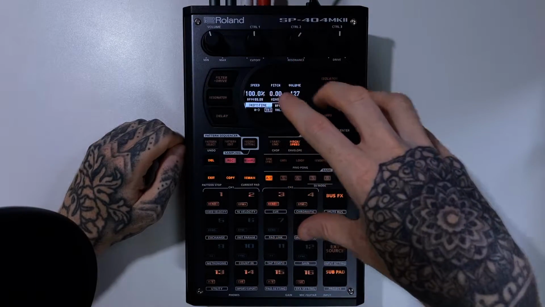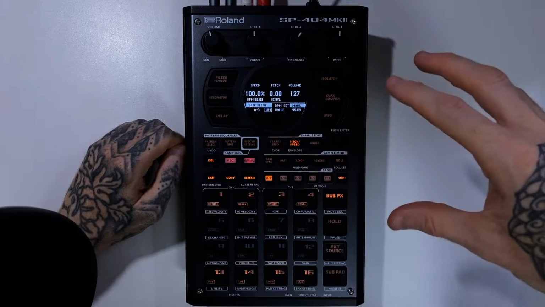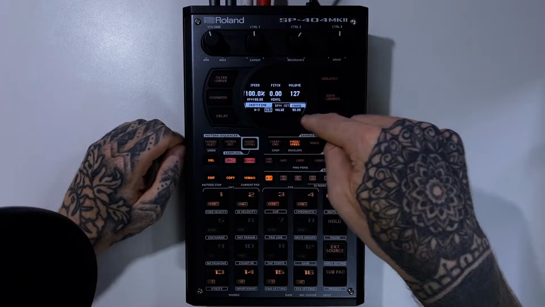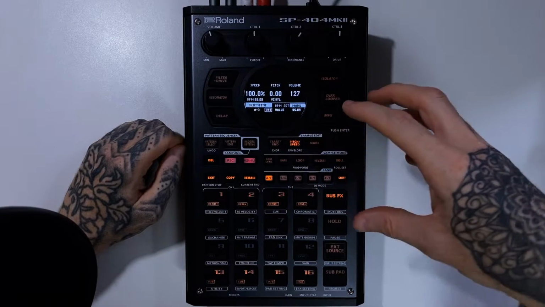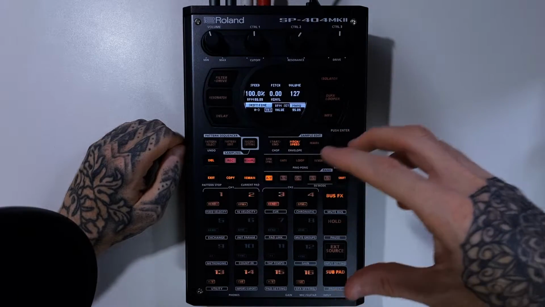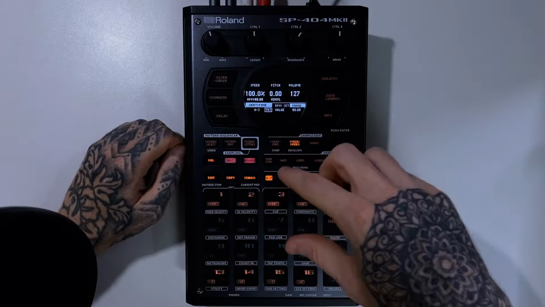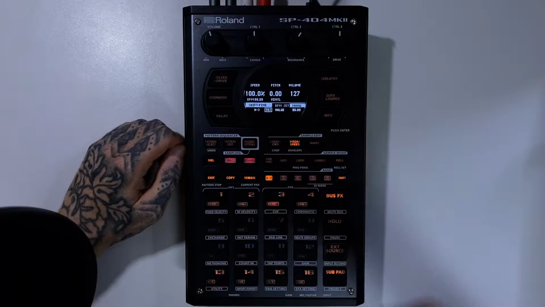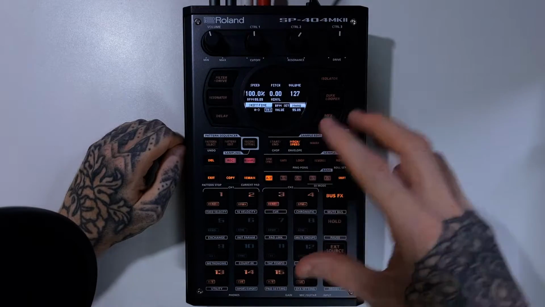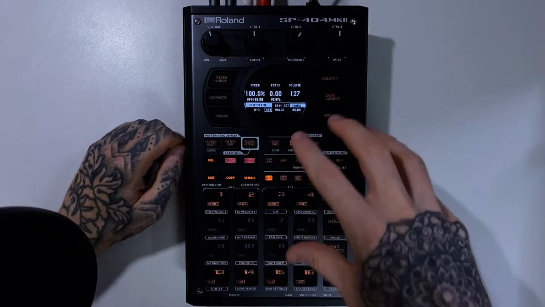Now, there are a couple of things I'm not going to deep dive into because I've made separate episodes on those. The first one are these options in the bottom here where it says BPM set. You can change the calculated value for your BPM, and you can change how the SP-404 analyzes that value. I've made a separate video on that, so if you're interested, check that one out.